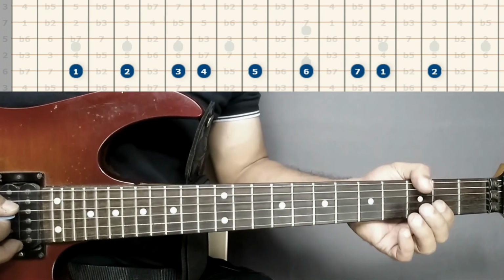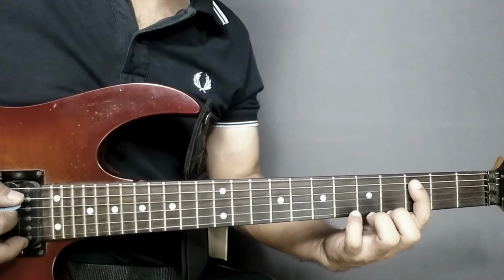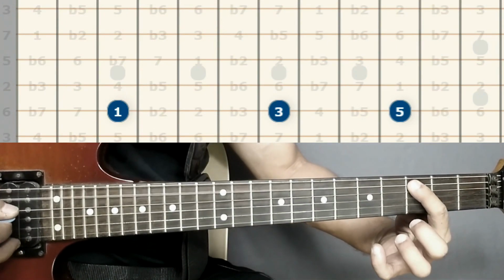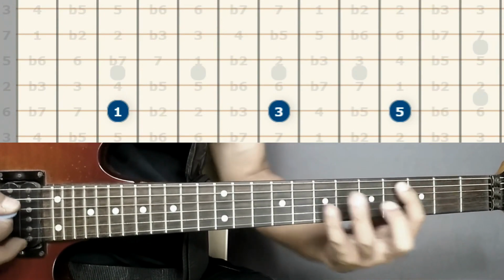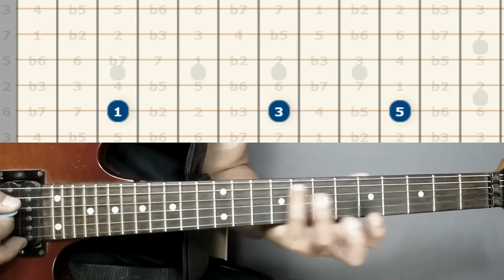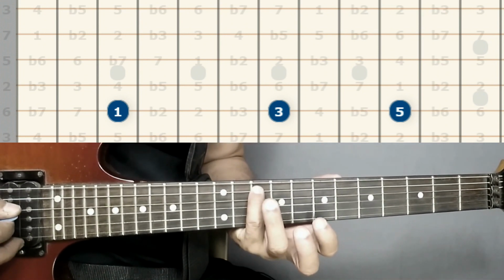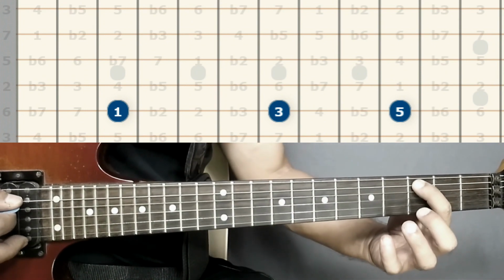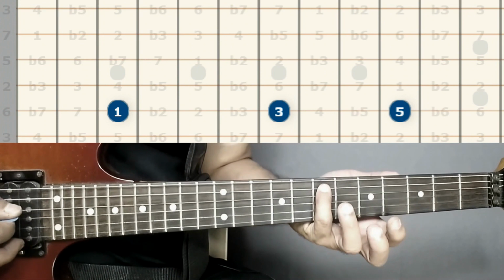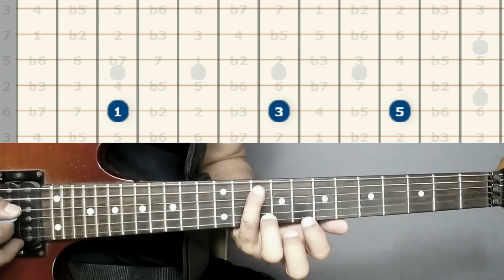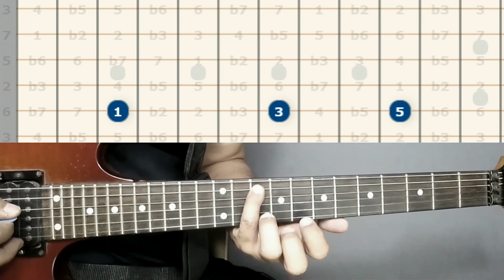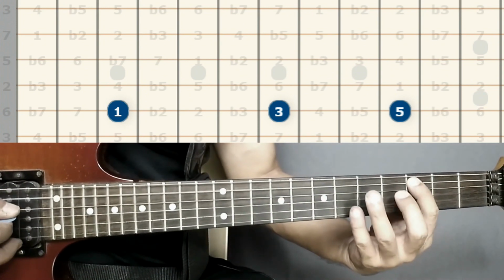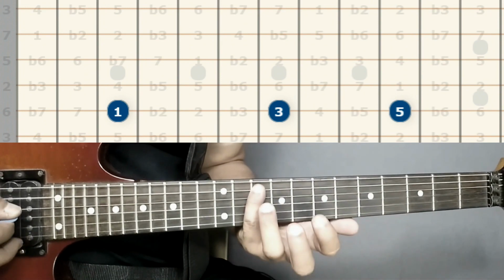In order for us to build chords, we are going to get the first, third, and fifth note. So the root, or the first note, the major third, and the perfect fifth. You call it root, major third, perfect fifth.